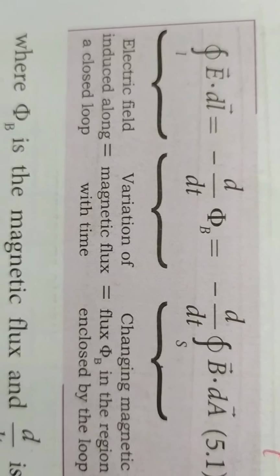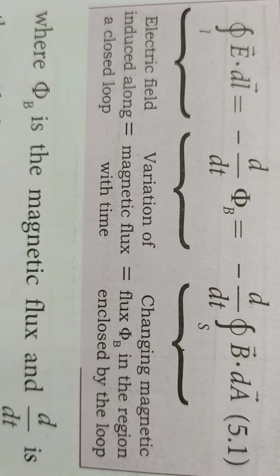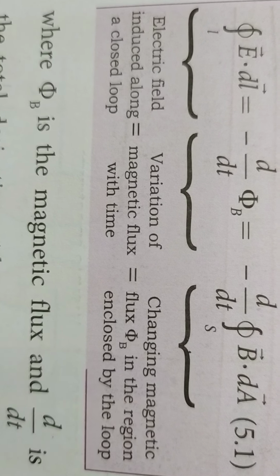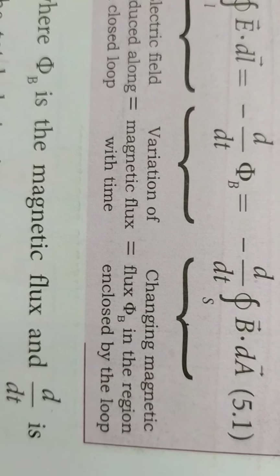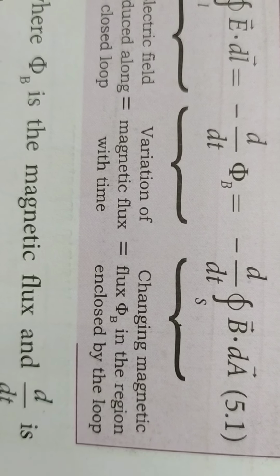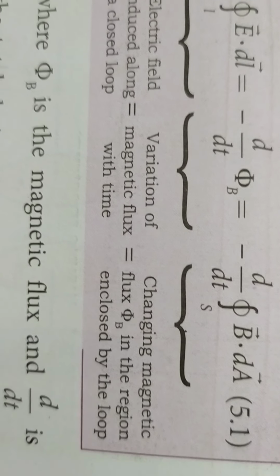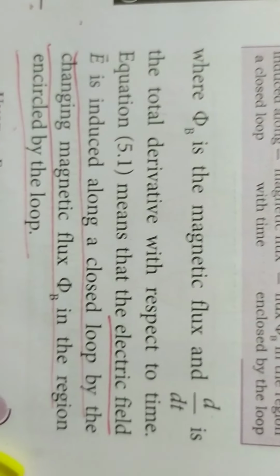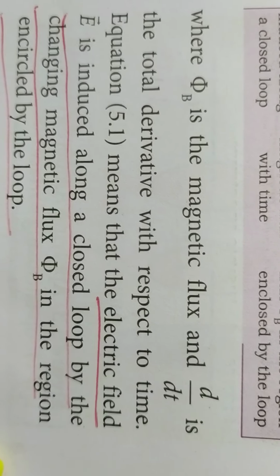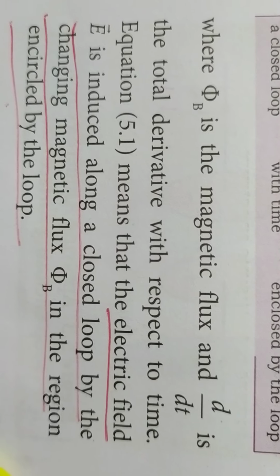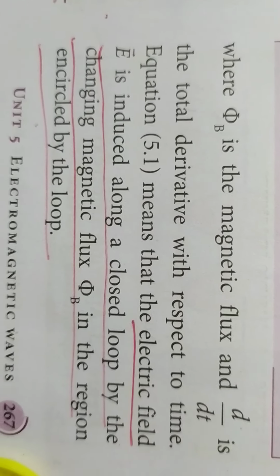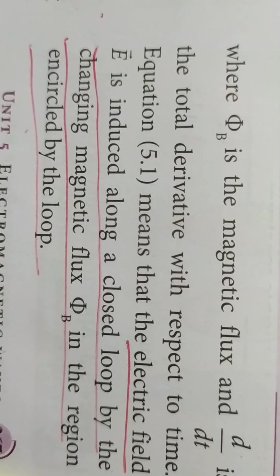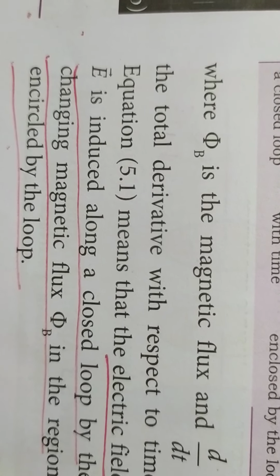This is substituted here. So the electric field is related with the variation of magnetic flux, and this variation in magnetic flux relates to the electric field. This will take place in all cases. Here phi b is the magnetic flux, and d by dt is a total derivative with respect to time. These are the main concepts in Maxwell's correction.